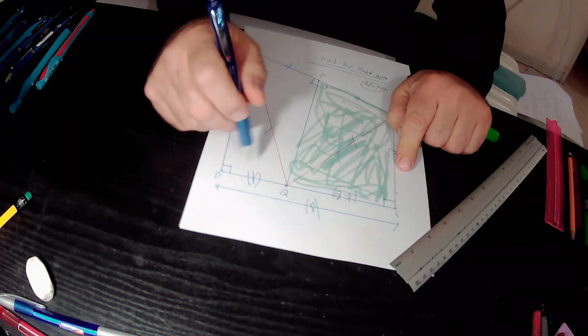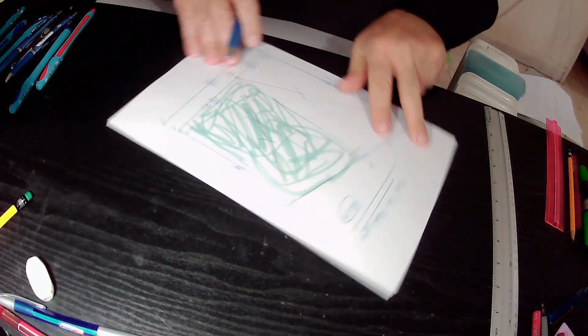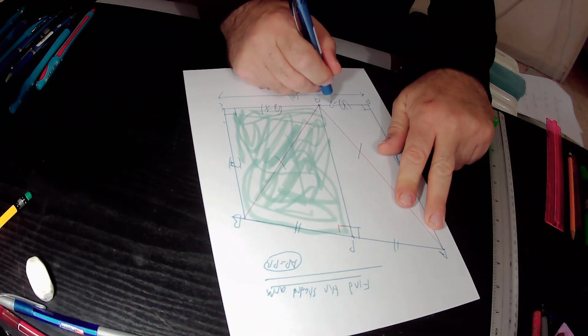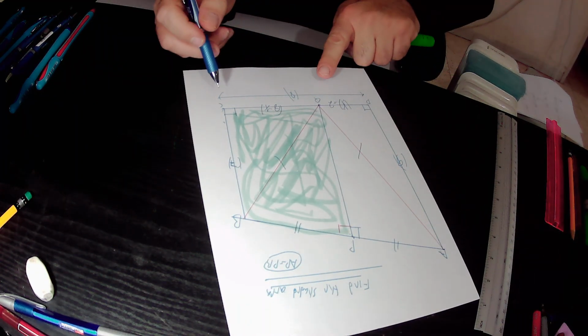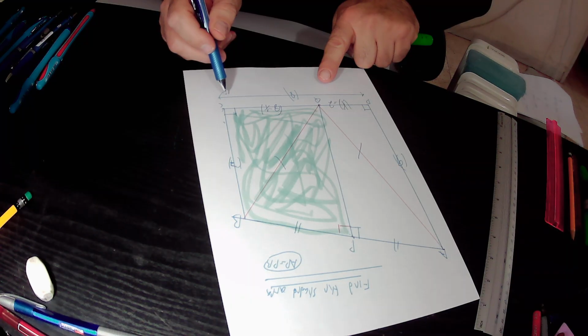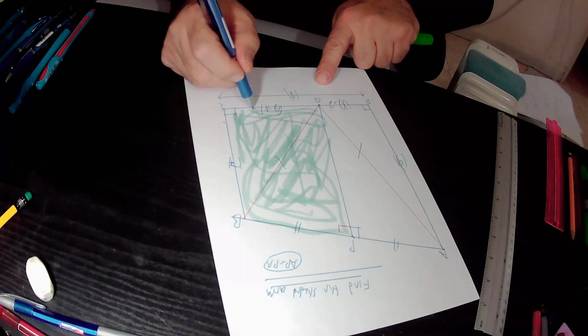X equals 2 units in its length. QC equals 8 minus x. 8 minus x is 8 minus 2, that is 6.